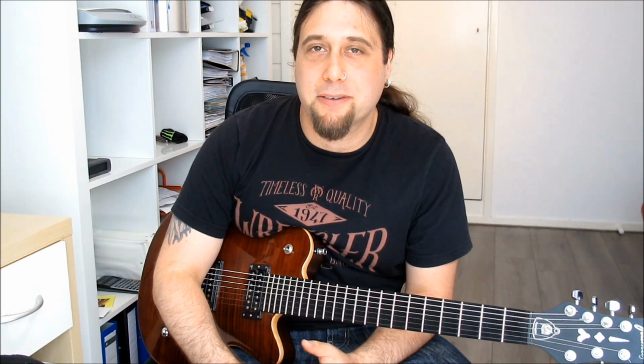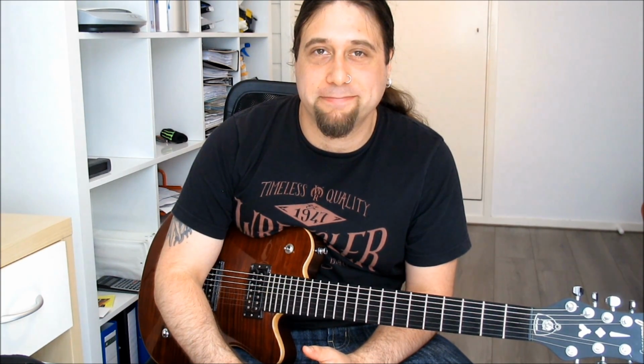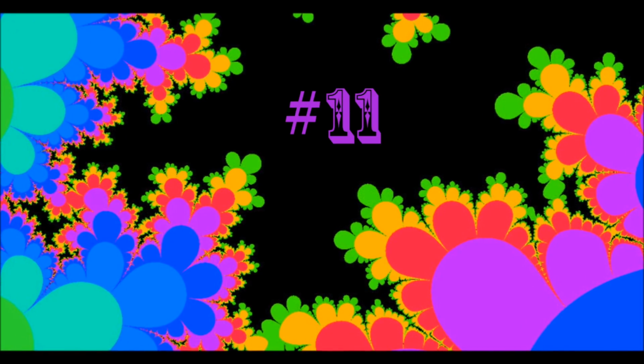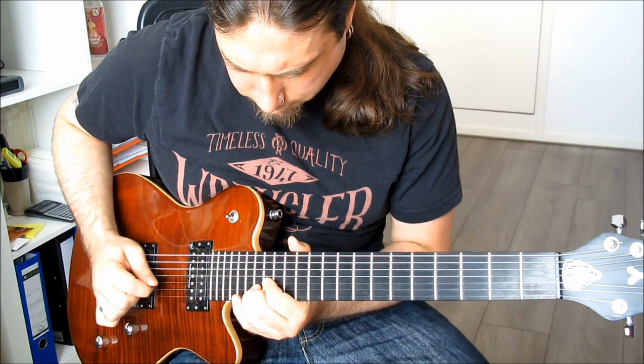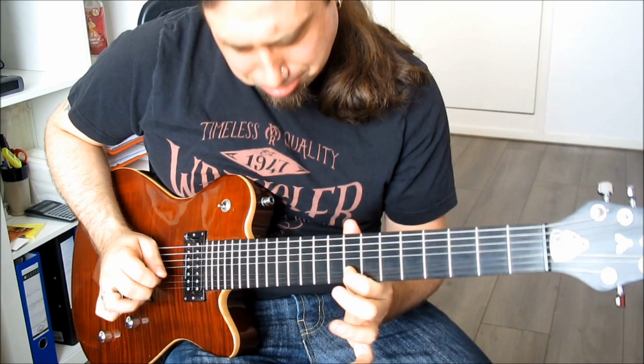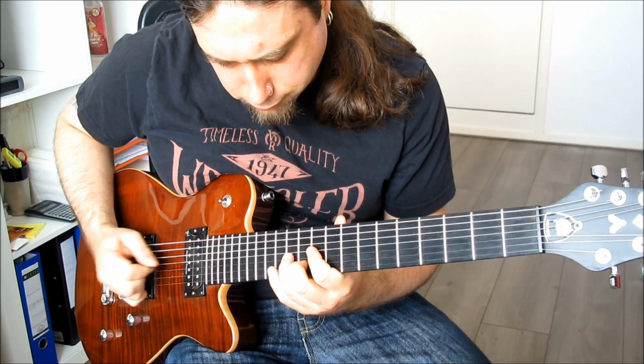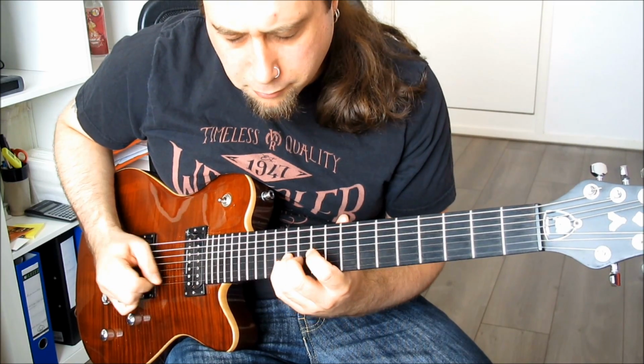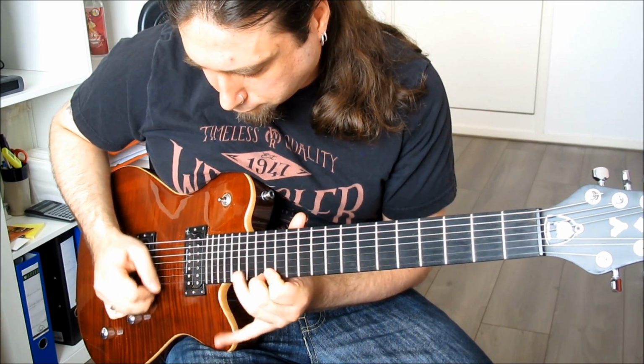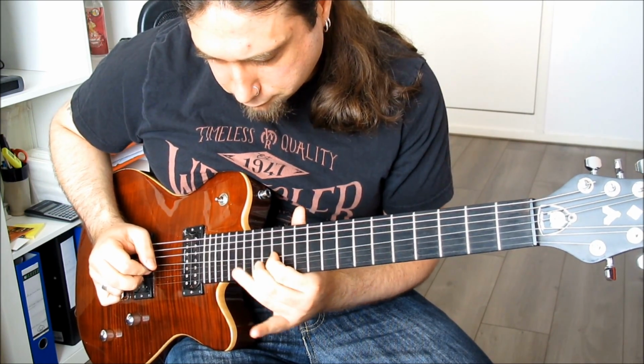Alright, the last solo, groups of 11 notes. I guess it was easy to detect where the group of 11 was. It's that part which sounds like I've probably made an editing mistake, but no, it should kind of sound like that. Let's hear it again. Let's have a look at the tabs.